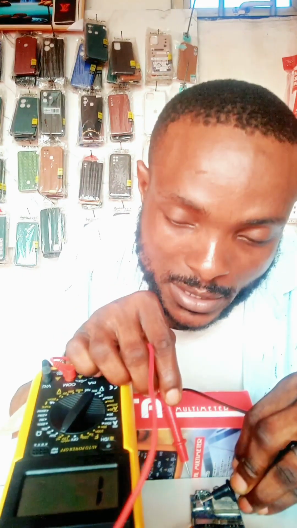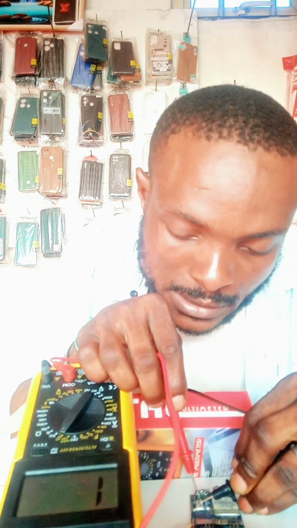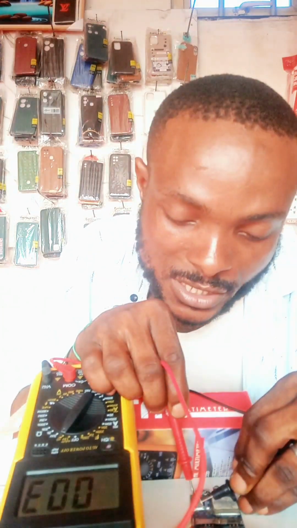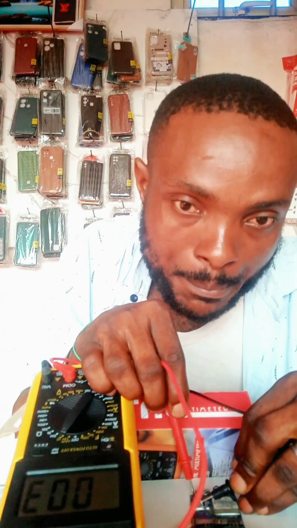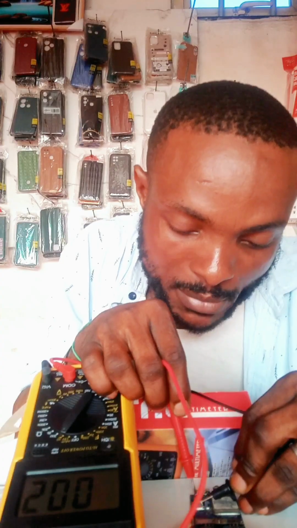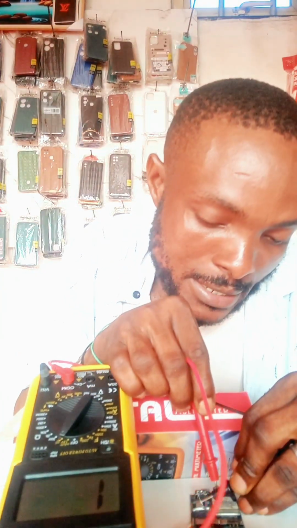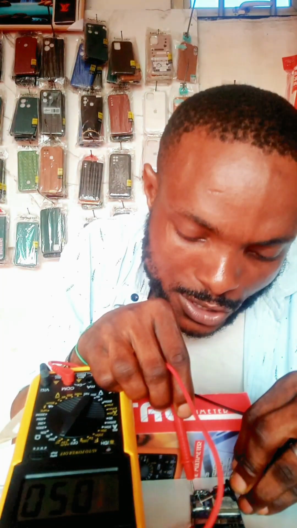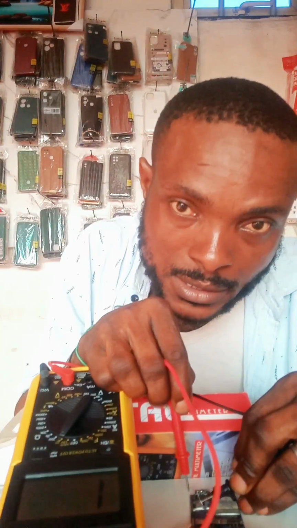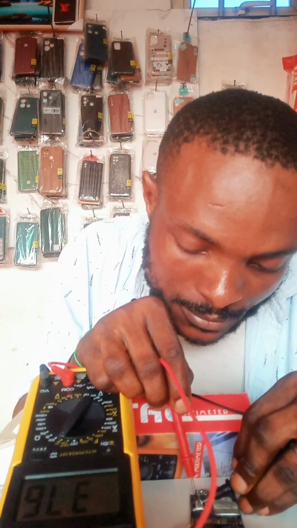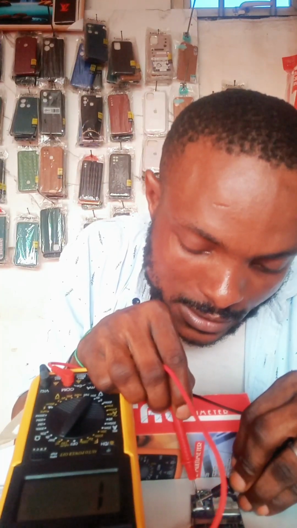You will use this meter and trace the IC that is bridging. I place it here. You can see the sound. It's still making the same sound. This is where the power IC is, the one that you can remove, but the main power IC you can locate inside here. So as an engineer, if it is bridging here, you have to remove this IC first. For instance, we have removed this IC here.